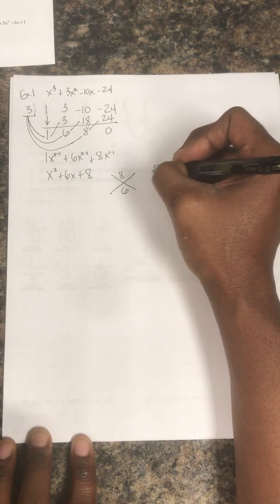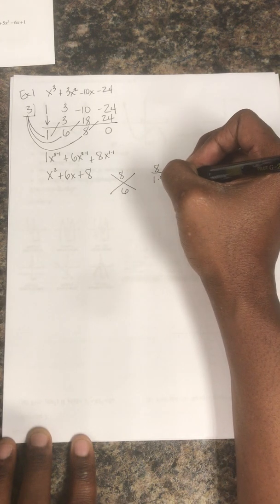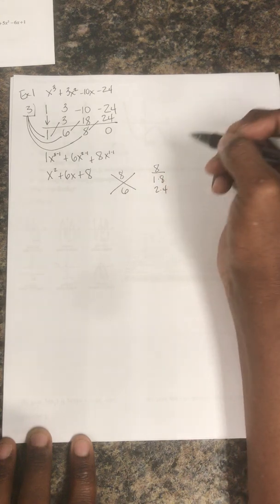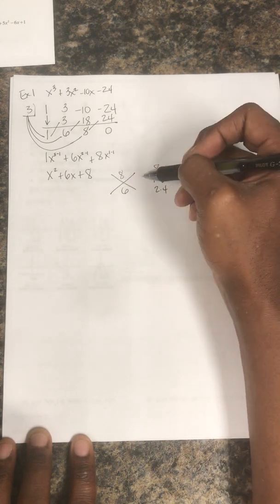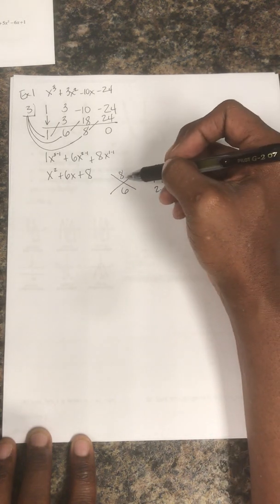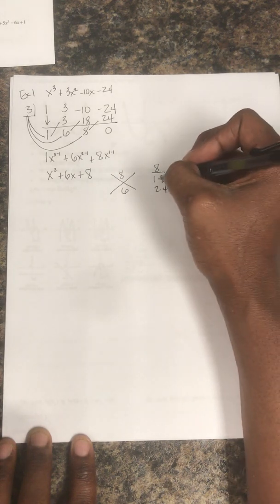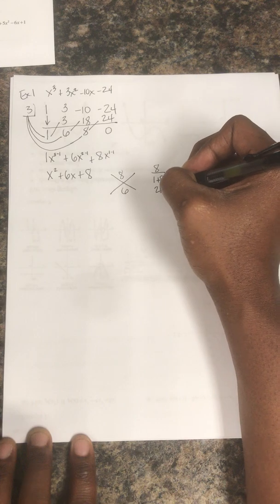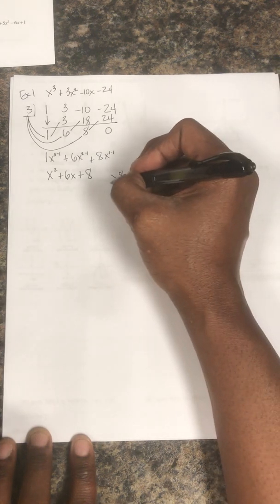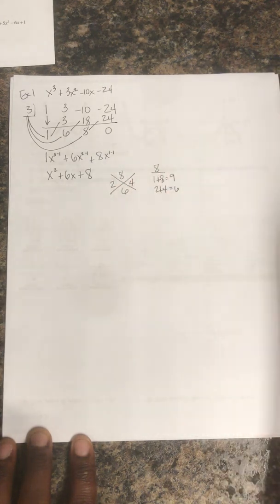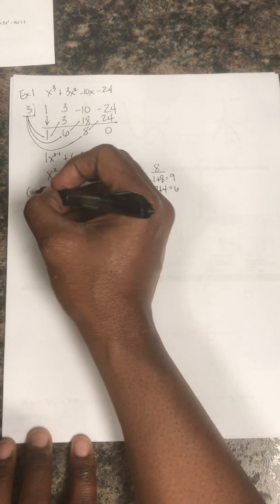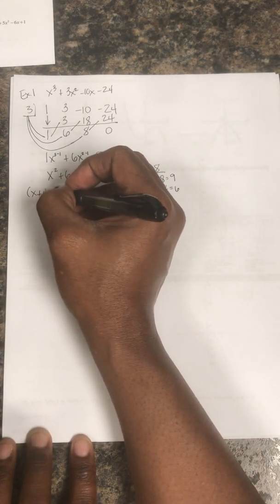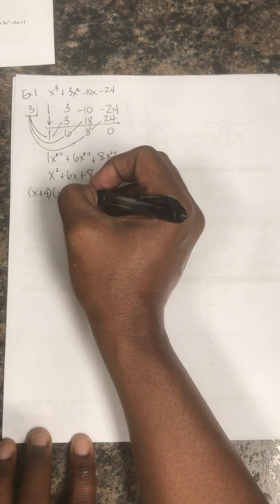And now we're going to find the factors of 8, which are 1 and 8 and 2 and 4. Remember, we need two numbers that when we multiply them together give us the top number. When we add them together they give us the bottom number. So 1 plus 8 is 9. 2 plus 4 is 6. So our factors are 2 and 4. Okay? So now we're going to rewrite it as (x plus 4)(x plus 2).